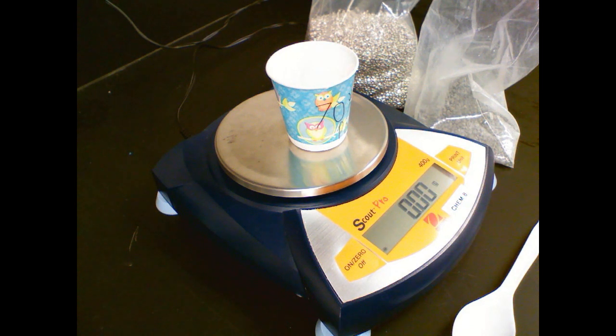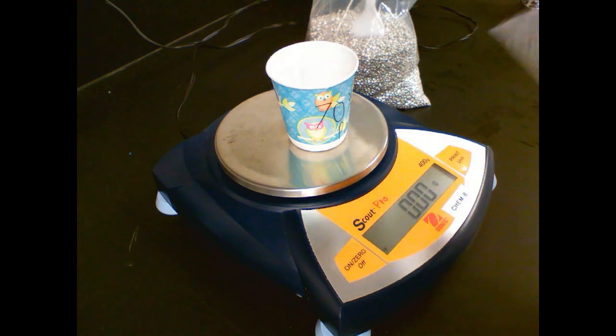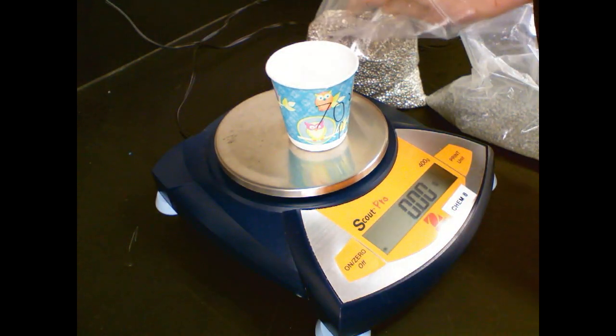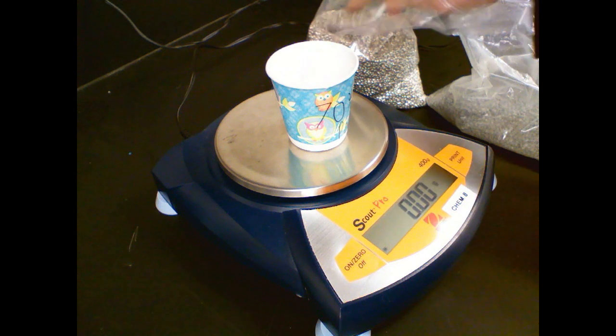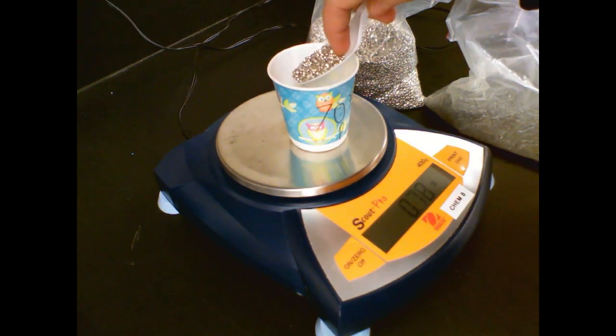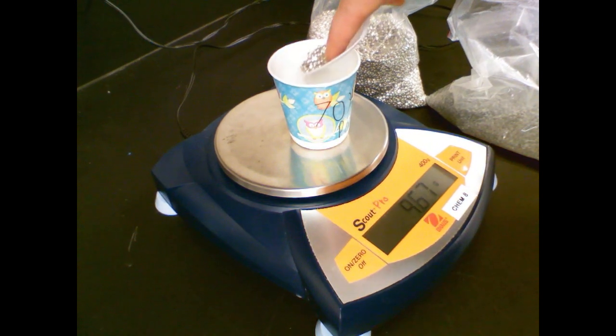So to start off, let's start with the small things. We're going to start with the tin. The tin is this bright stuff. The lead looks very dull gray. So we have this bright, shiny tin, and we're only going to need a little bit of it. So again, be very precise.